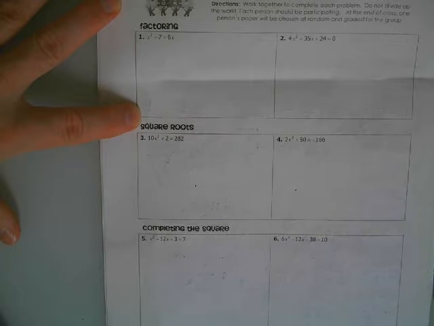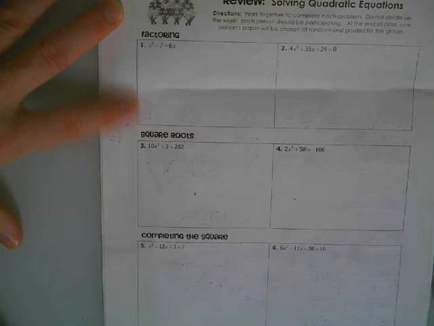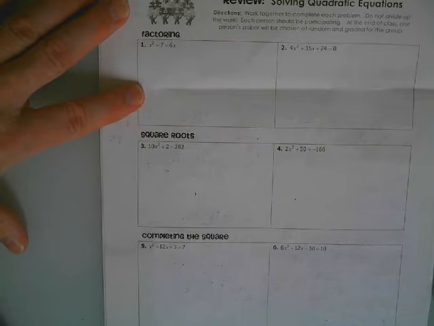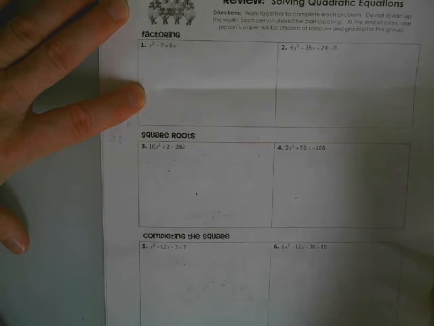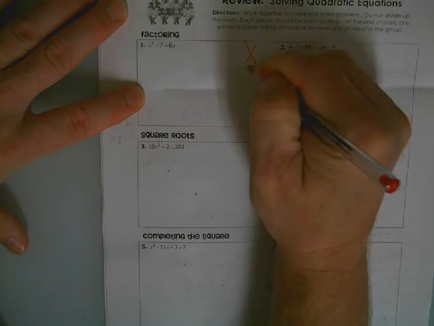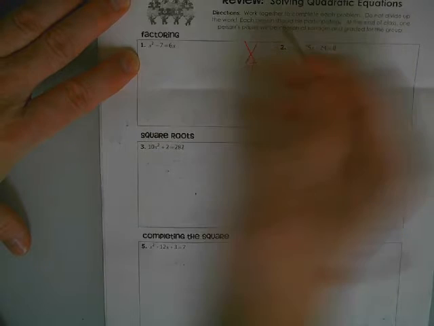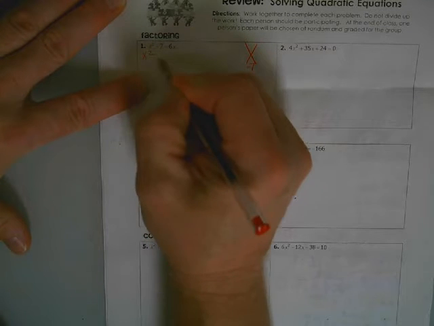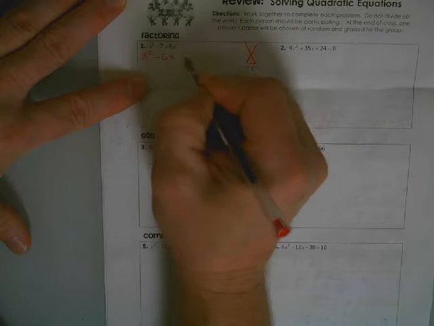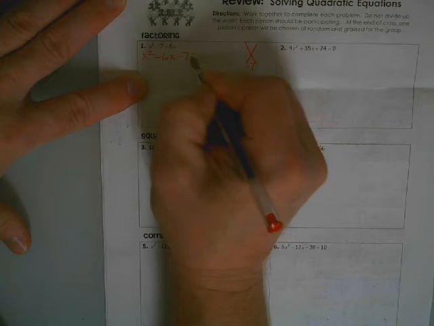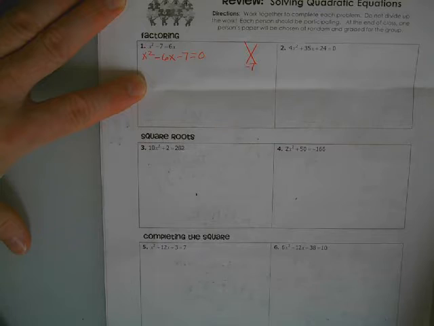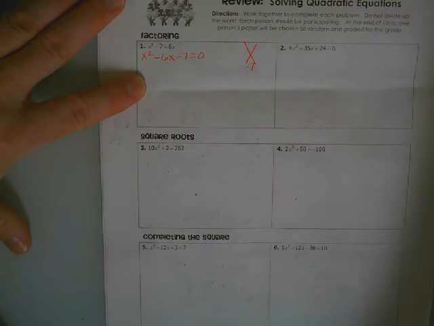Factoring. All right, we'll go around the room. Okay, Serenity. To factor, what method do we use? X box. Very good. Oh, I'm sorry. This is not written in standard form. I didn't notice that. So it would be minus 6x minus 7 equals 0. So let's go again. Serenity, I'm sorry. What was your first answer?